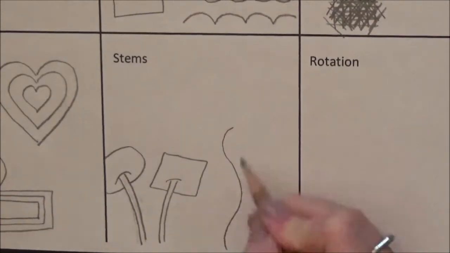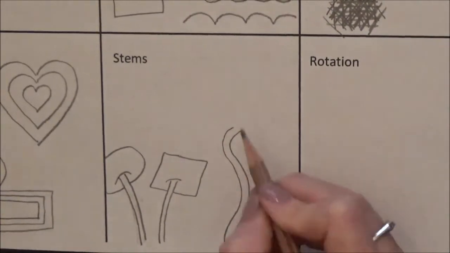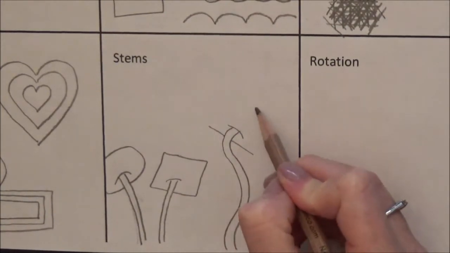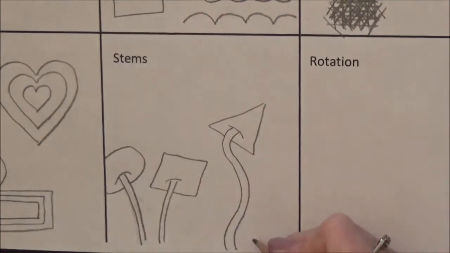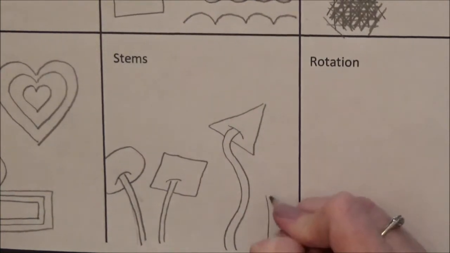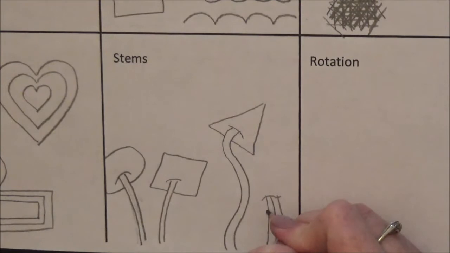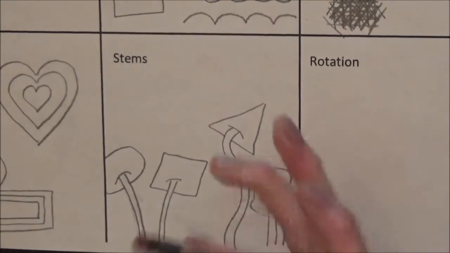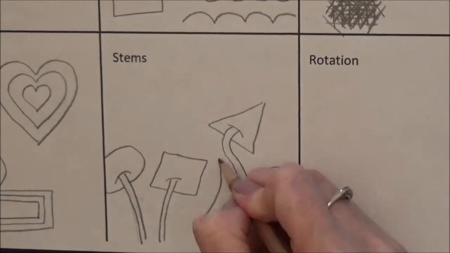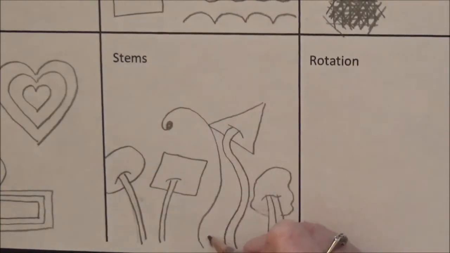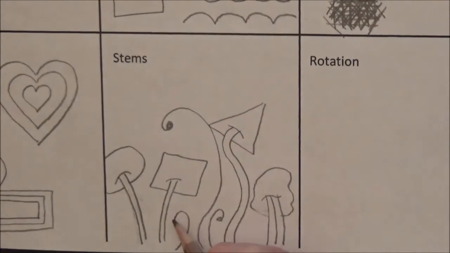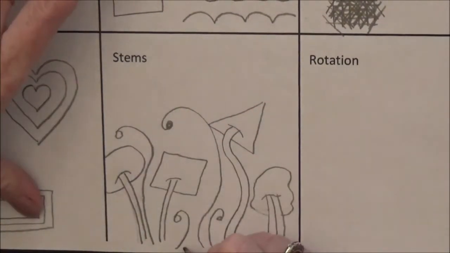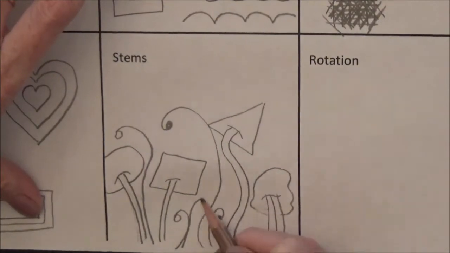Next, I'm going to do 2 curvy lines. Curved line at the top and a triangle. Some stems can just have 2 sides, or they can have like 3 or 4 lines together. You could have just a curve with a little dot at the end, like a little sprout coming up out of the ground. Stems can be any kind of organic shape you want.